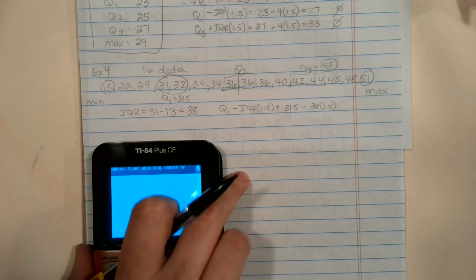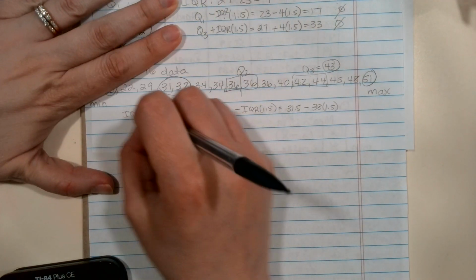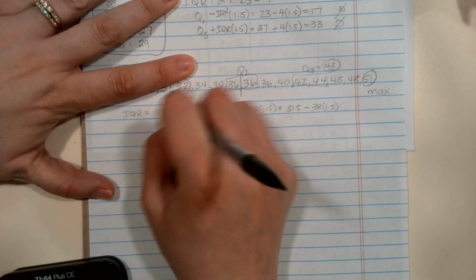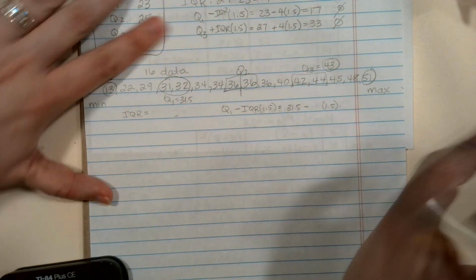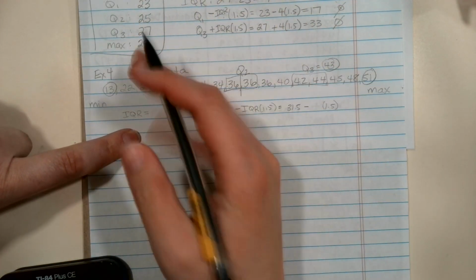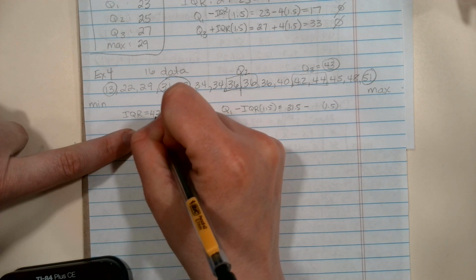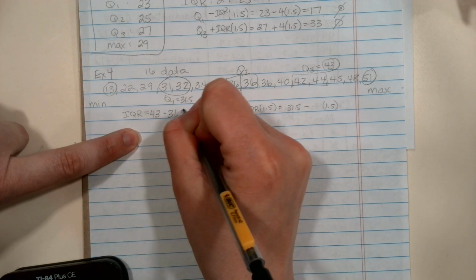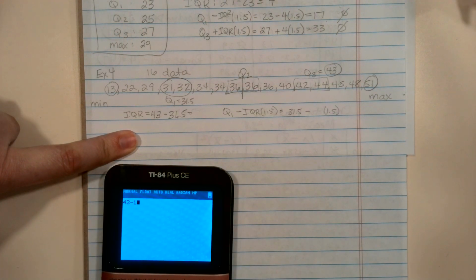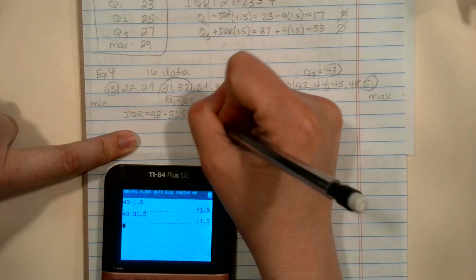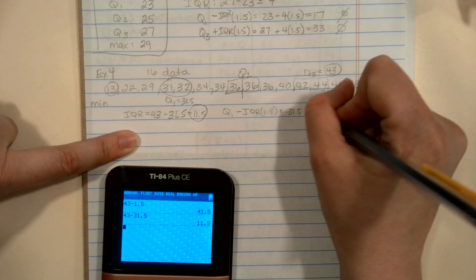Oh, hang on. This is my range, not my interquartile range. That's why. Back up the train. My interquartile range is between my quartiles, so it has to be 43 minus 31.5. Okay, 11.5. That makes more sense.